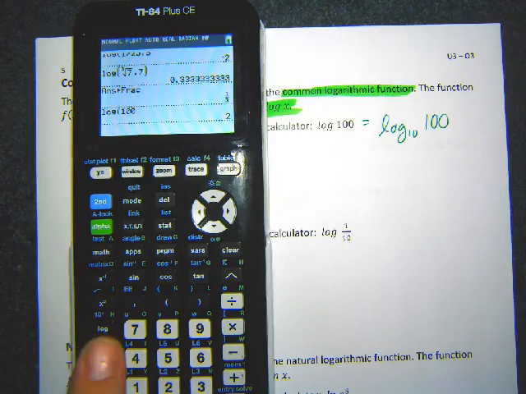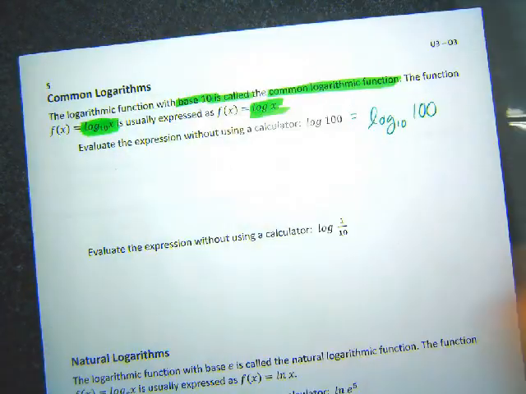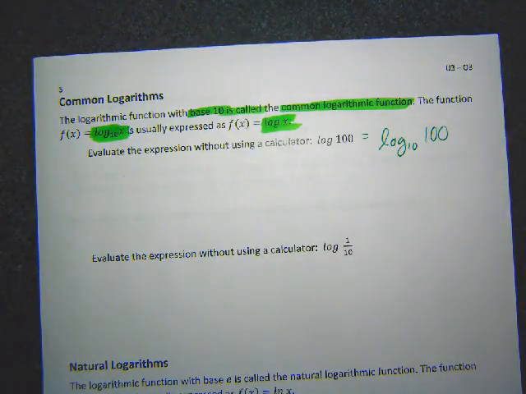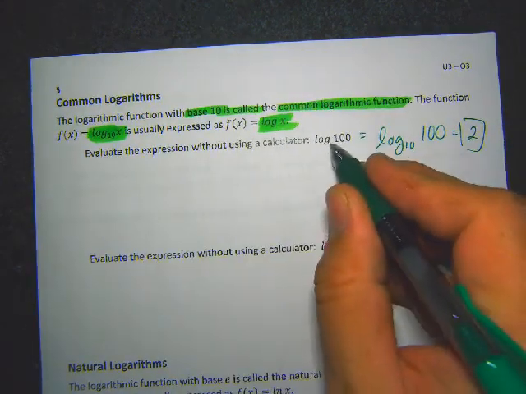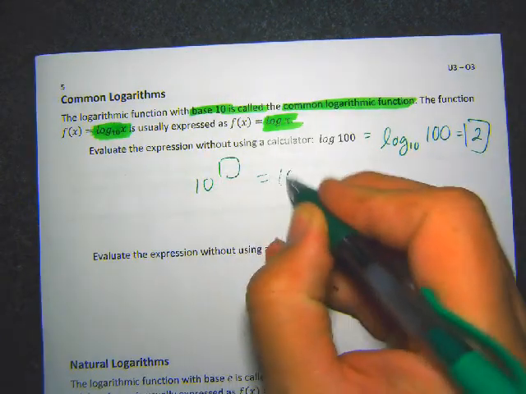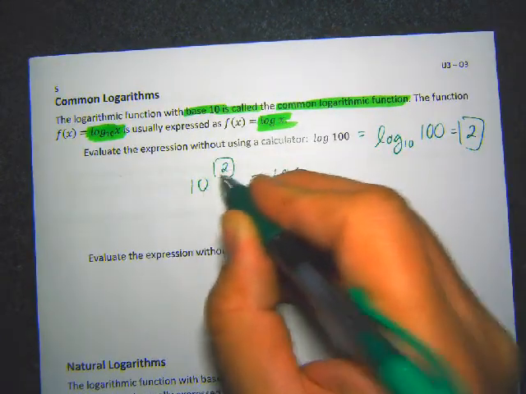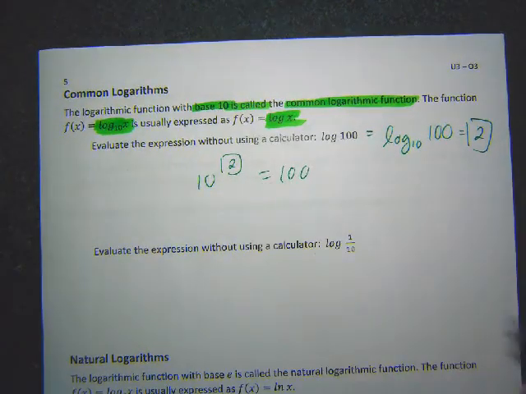They don't put the base on here, because they just expect you to know that plain log, like that, is log base 10. Either way, log base 10 of 100 is 2, right? Because if I think about what's going on, my base is 10. What power do I need to get 100? The answer is 2, right? 10 to the second power gives you 100. That's why the answer is 2. So you can do it without a calculator pretty easily as well.